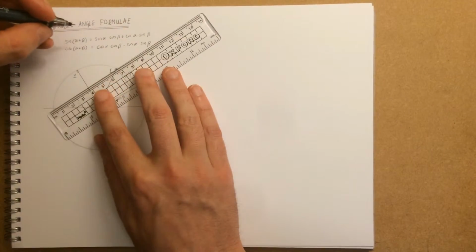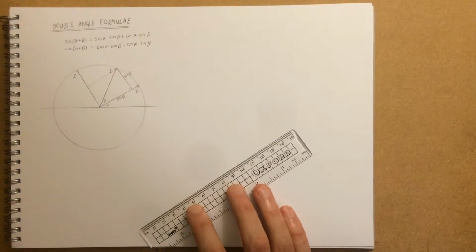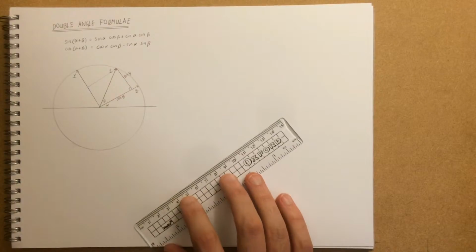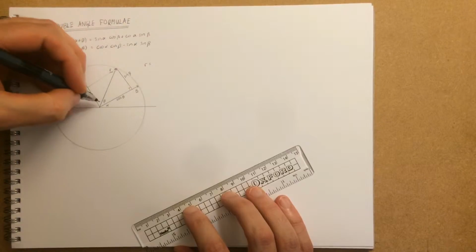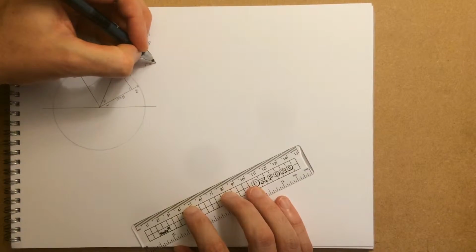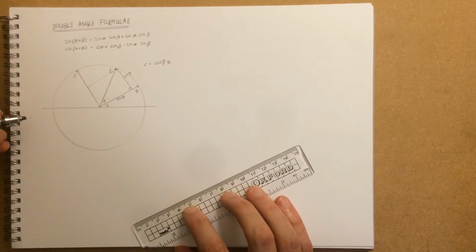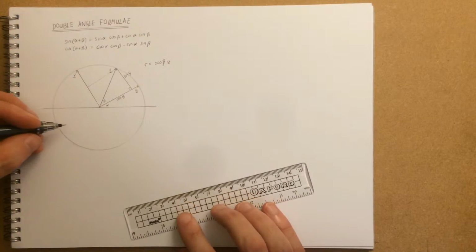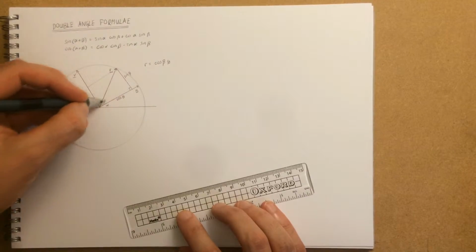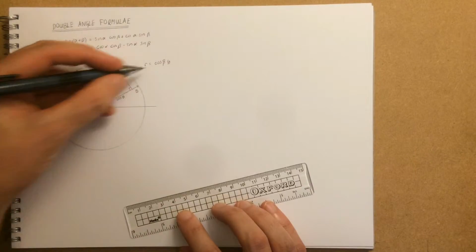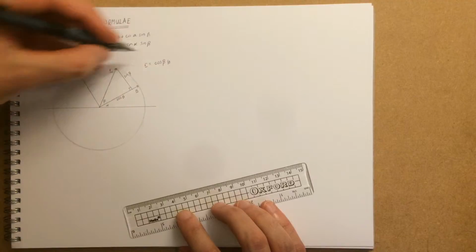Okay, so r equals cos beta in the u direction, that's a unit vector, and the distance is cos beta, so r is cos beta u plus sine beta v.